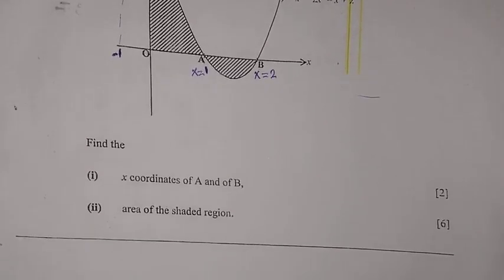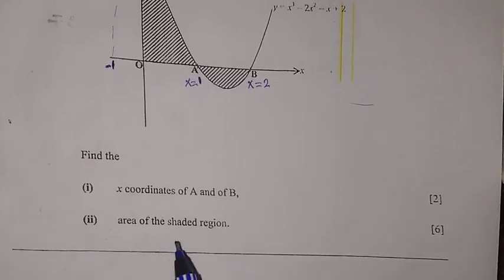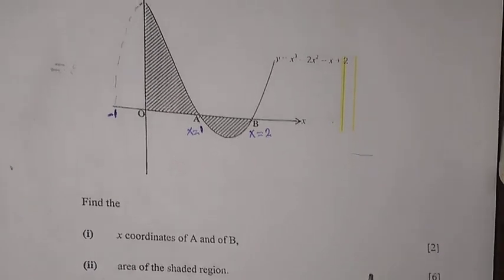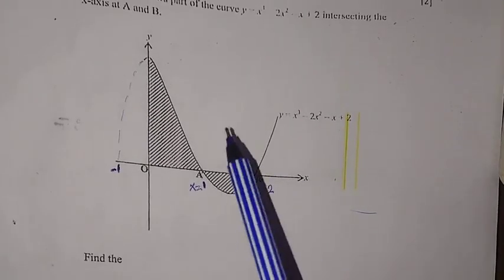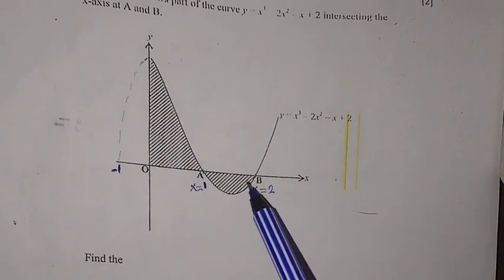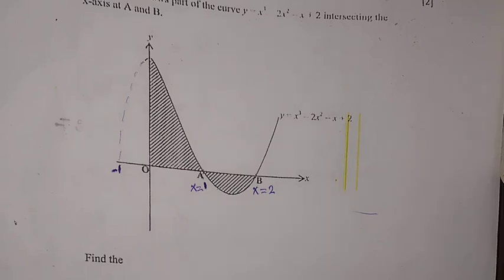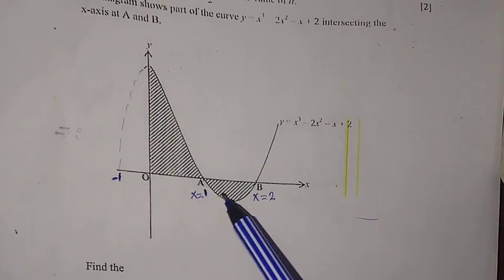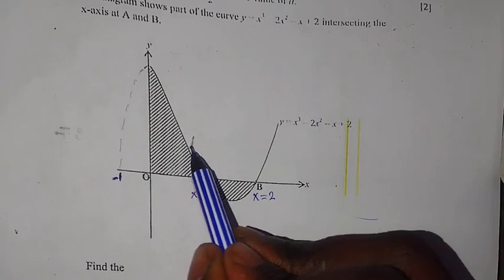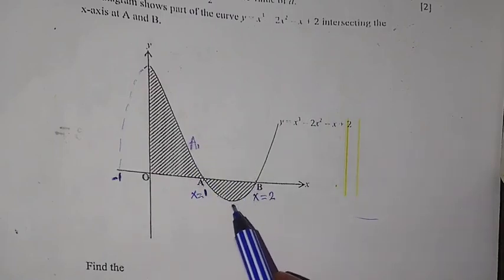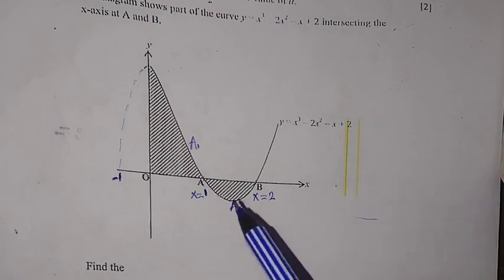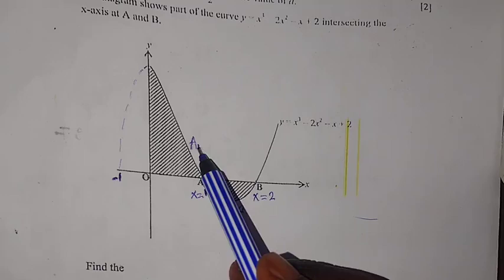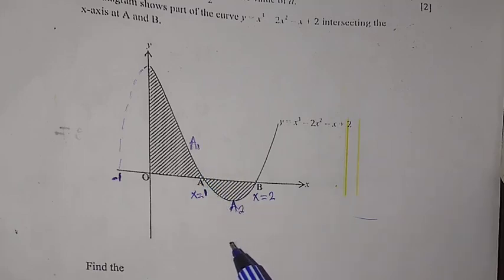Let us now move on to our second question right here, which says find the area of the shaded region. So we come to this region. They want us to find the area of this shaded region and this other shaded region. So we are going to have two areas, shaded region 1 and shaded region 2. We can name these area 1 and area 2. So we need to find area 1 plus area 2.